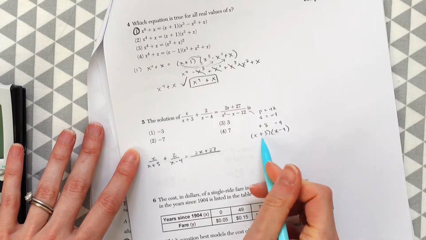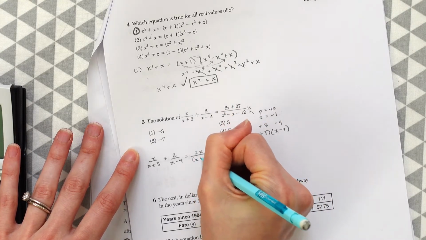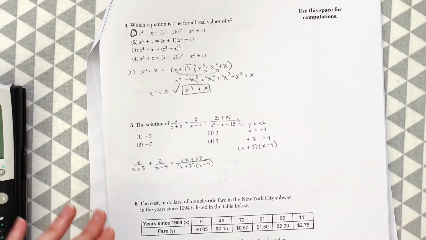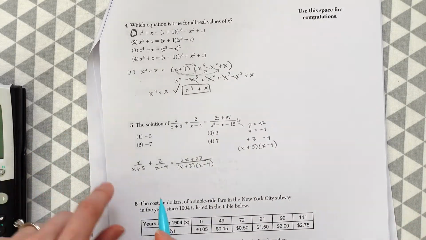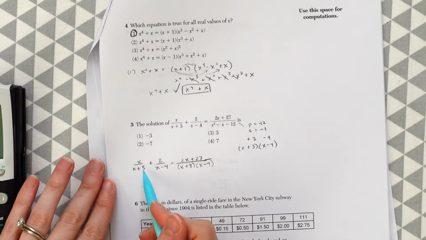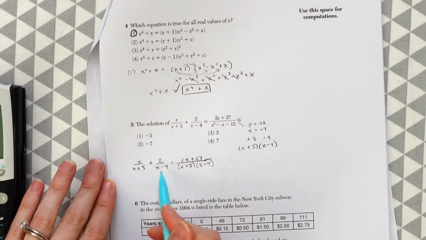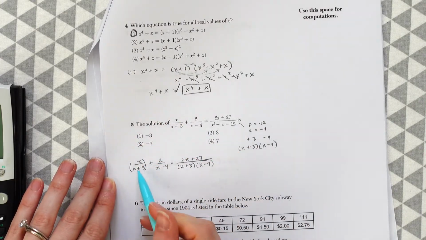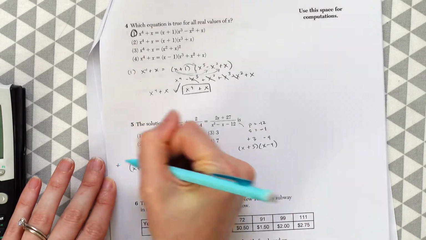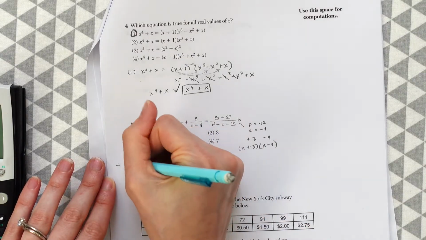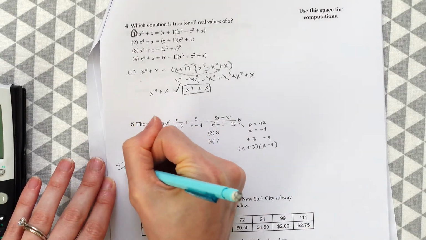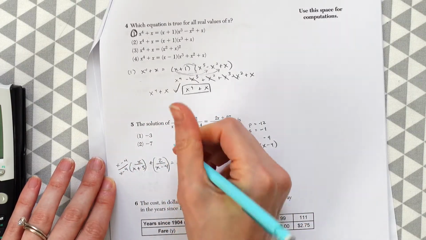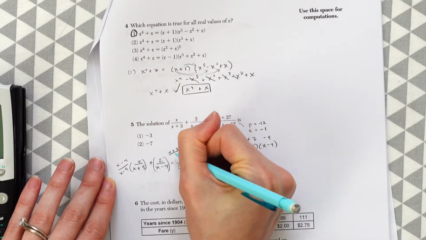And now rewriting with this new factor denominator, x plus 3 times x minus 4. So to do fractions like this, we always need a common denominator. And this works out really nicely because whatever is missing from this denominator, we can just multiply to get it to be a common denominator. So x plus 3, so we want to multiply the numerator and denominator by x minus 4 over x minus 4. And then over here, what's missing is x plus 3, so we'll do the same thing on the other side.